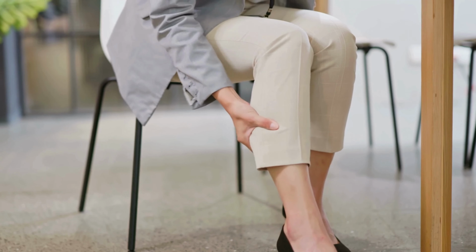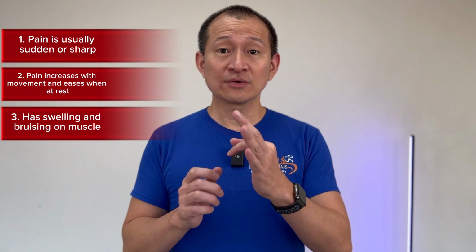The common signs of a calf strain are: 1. The pain is usually sudden or sharp. Number 2, pain increases with movement and eases with rest. Third, there's swelling and bruising on the muscle. And number 4, usually there's no or minimal tenderness.